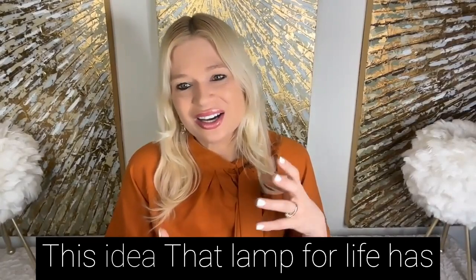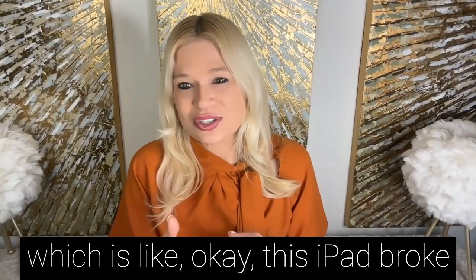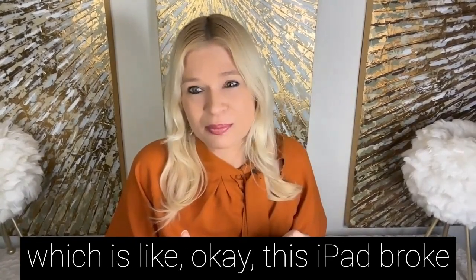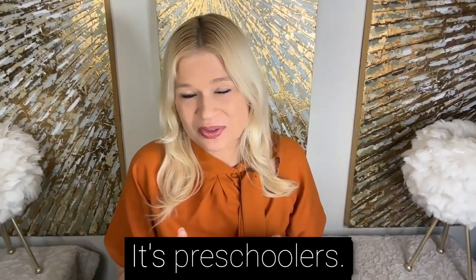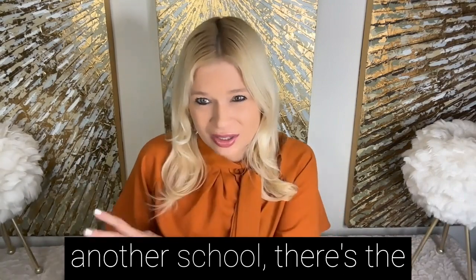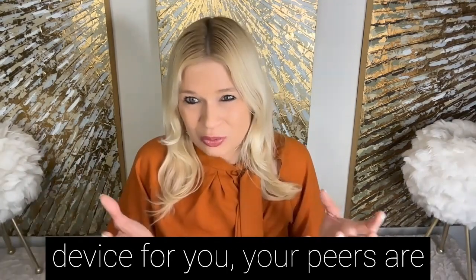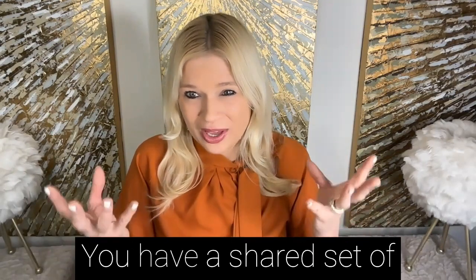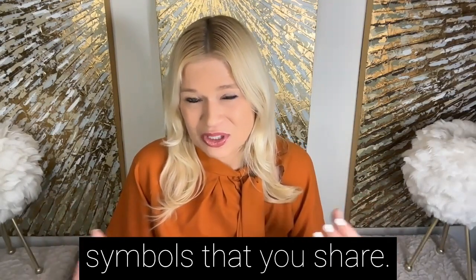This idea that Lamp for Life has is like, okay, this iPad broke, and that happens all the time with preschoolers. Here's another one. It's the same as the one before. Okay, you're moving to another school. There's the device for you. Your peers are speaking the same language. You have a shared set of symbols that you share.